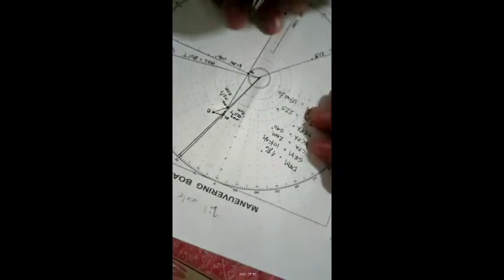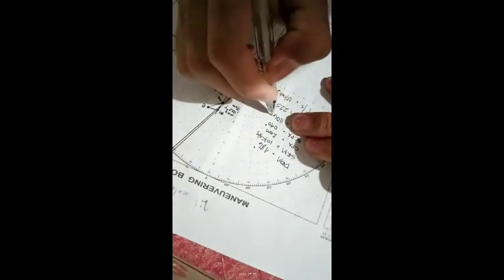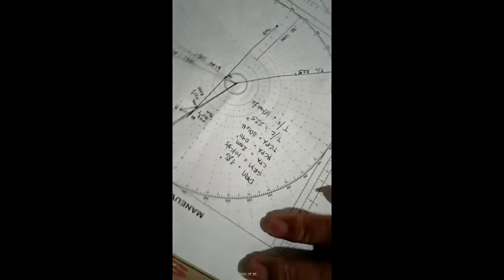We will have our TCPA of 11:06 hours. So that is all. This is for our finish.